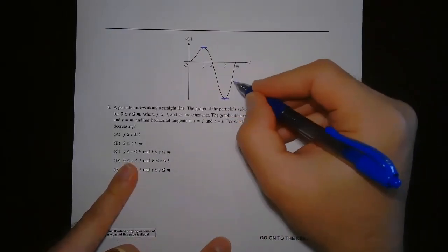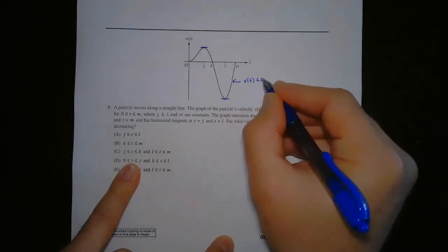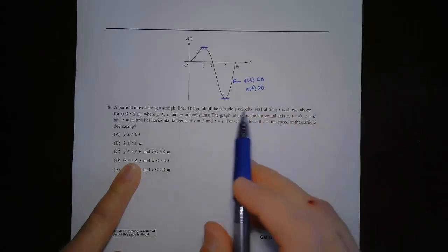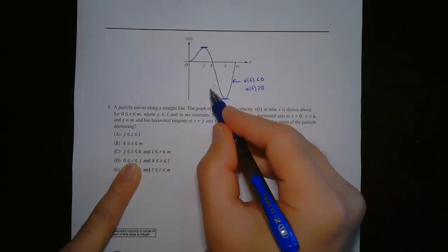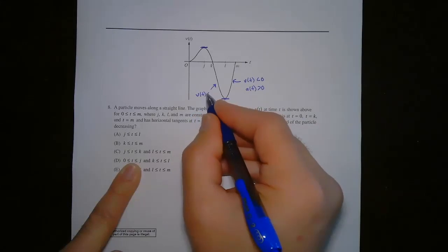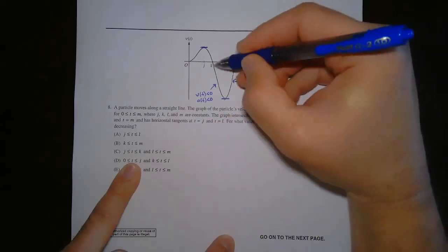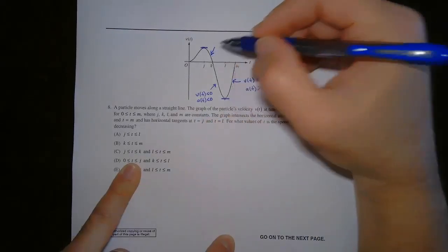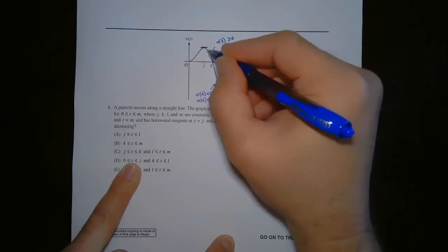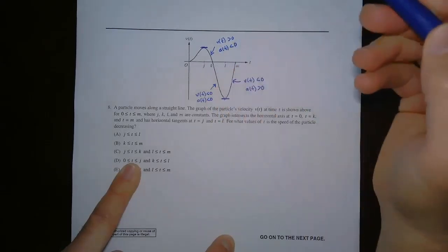So right here, let's write this down. V of t is less than 0, and A of t is greater than 0. So that's why it's slowing down here. Now right here, I wish I had done this right at the get-go. V of t is less than 0, and we know A of t is also less than 0 because it's decreasing. And then right here, we know V of t is greater than 0 because it's above, and I know I'm decreasing, so that means A of t is less than 0. That's slowing down, right?